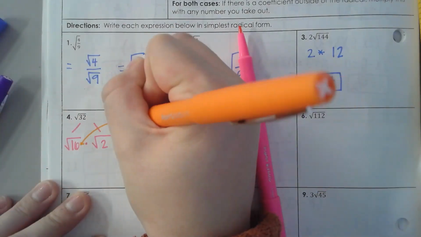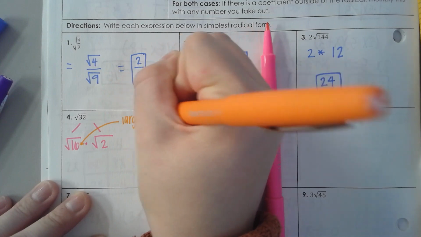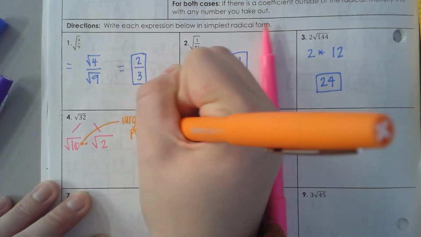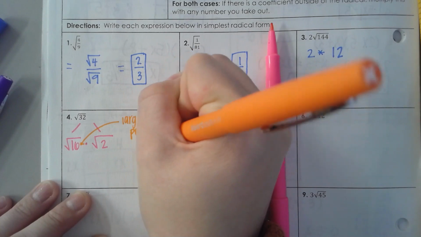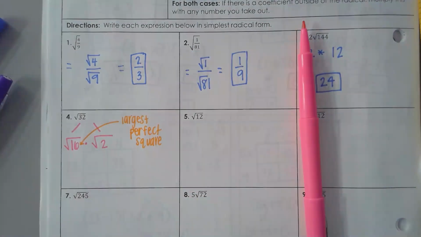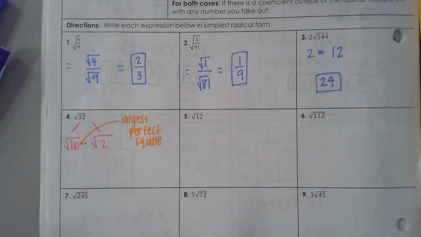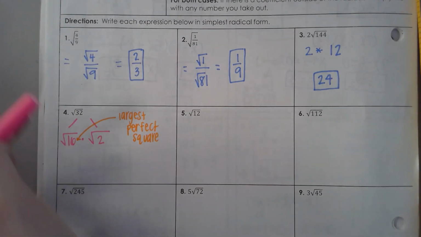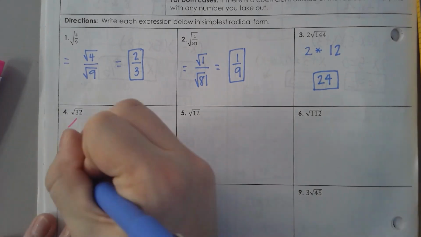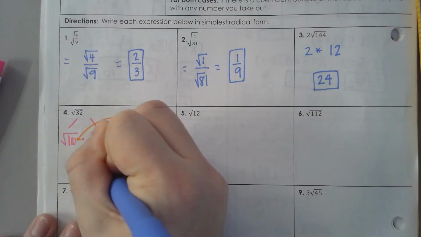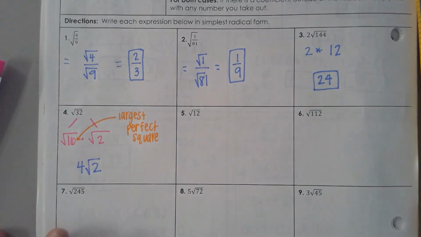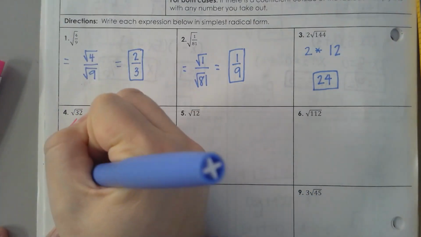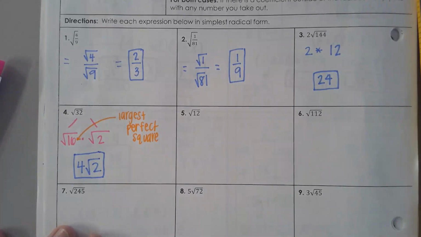So this needs to be the largest perfect square that divides evenly. Now, do we know what the square root of 16 is? 4. And then the other one, the square root of 2, we can't do anything else with that. So 4 square root of 2 is completely simplified.